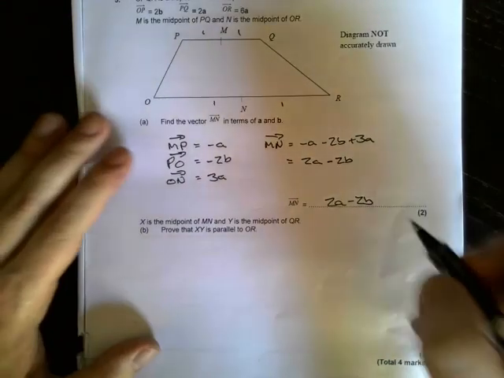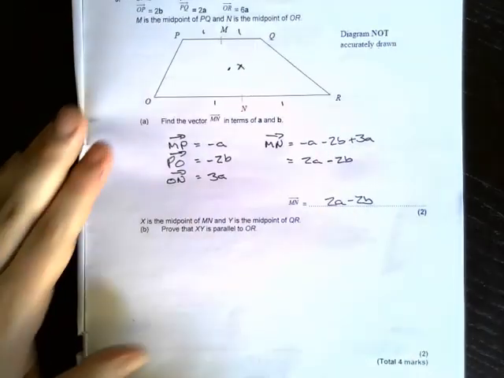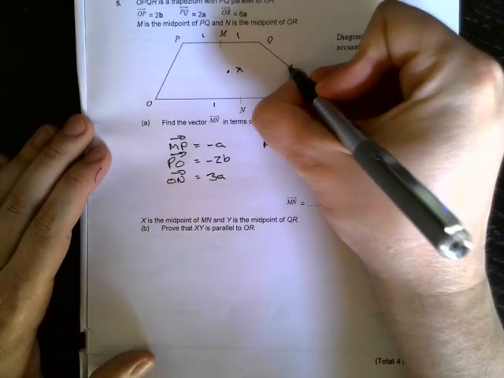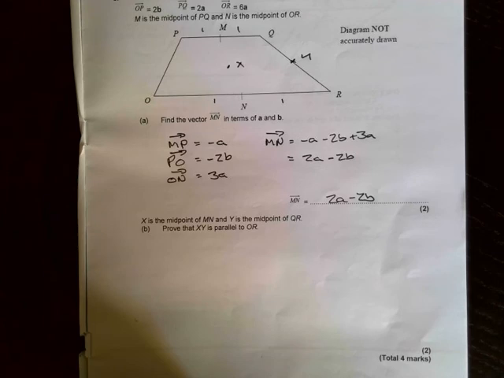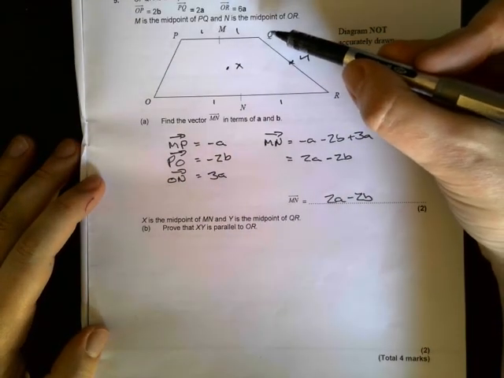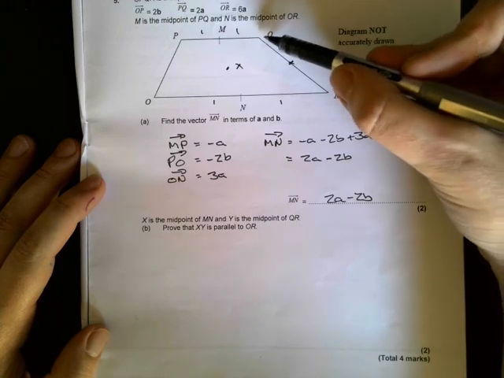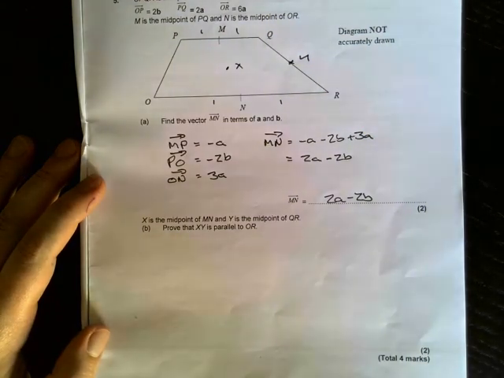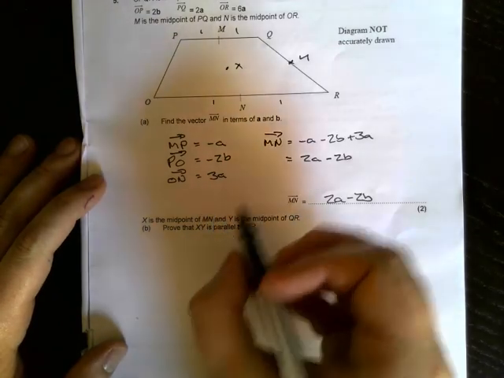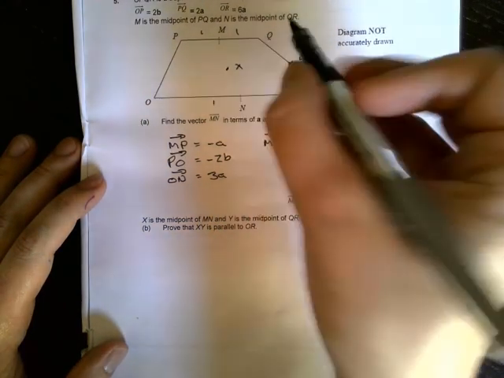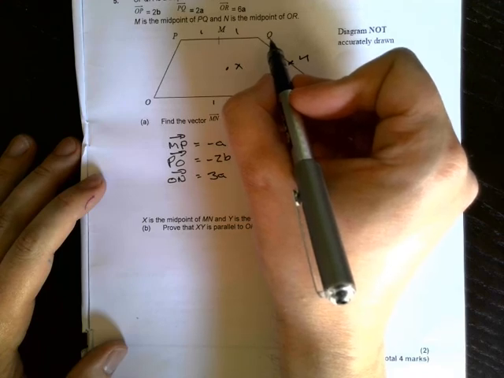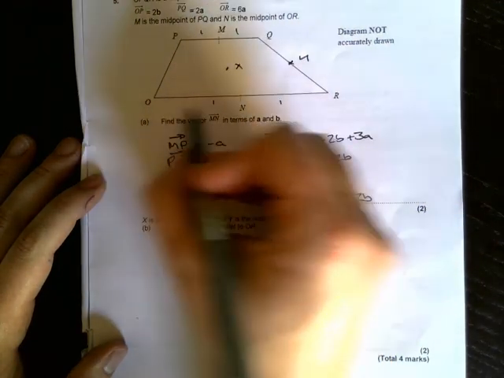X is the midpoint of MN, and Y is the midpoint of QR. Prove that XY is parallel to OR. So first of all, we're going to have to work out what QR is, I think. So QR is going to be, well, we're going to have to go all the way around.